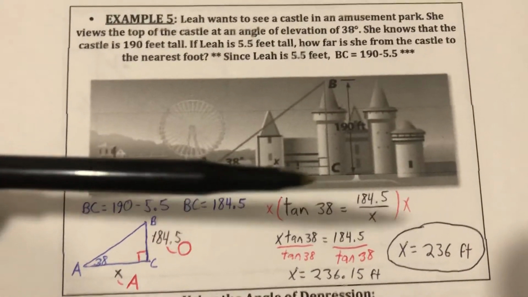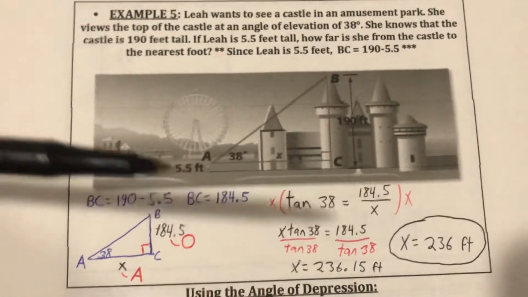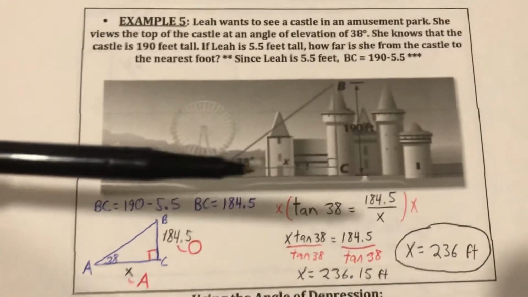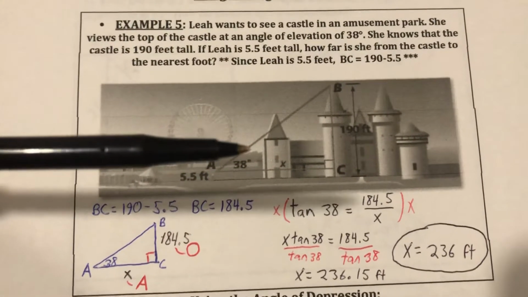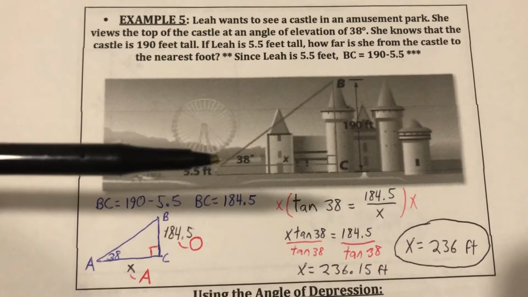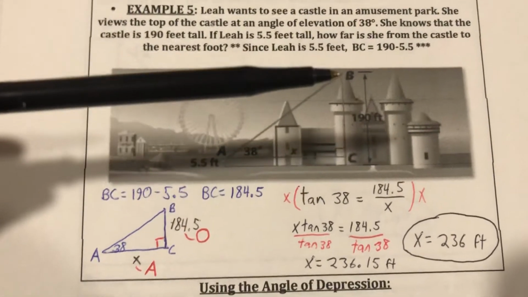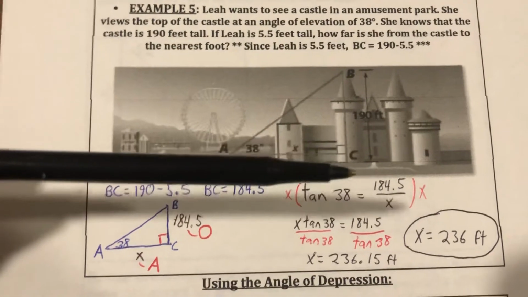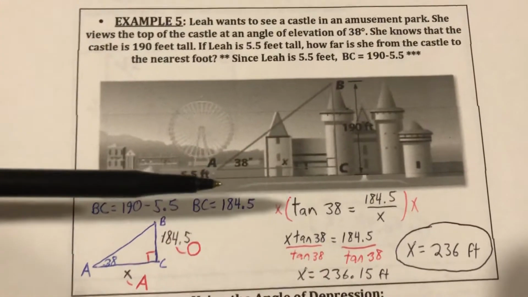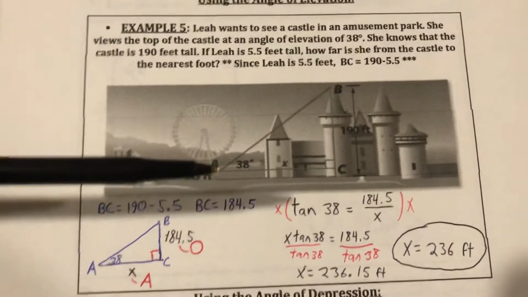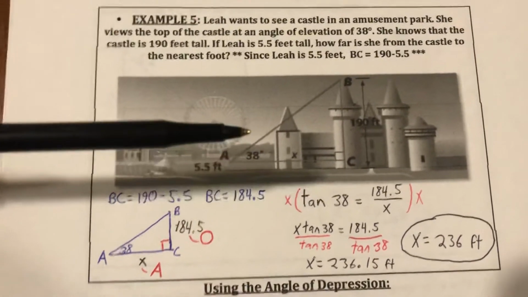And that horizontal, or the bottom side of the triangle, happens to be Leah's sight line, like if she's looking straight forward. So if she's looking up at a 38-degree angle of elevation from that, just remember that the opposite side of the triangle that we can make out of this isn't the whole 190 feet, because that triangle doesn't start until it's 5.5 feet off the ground, because we're talking about looking up from Leah's horizontal sight line.